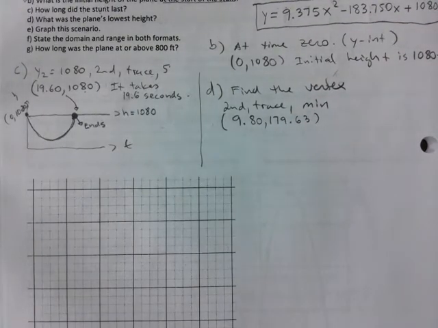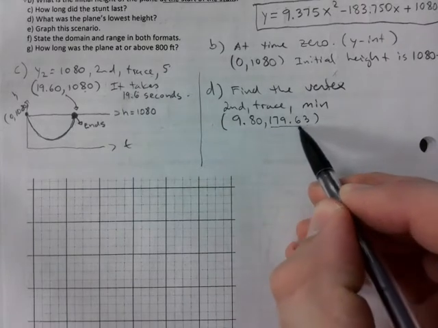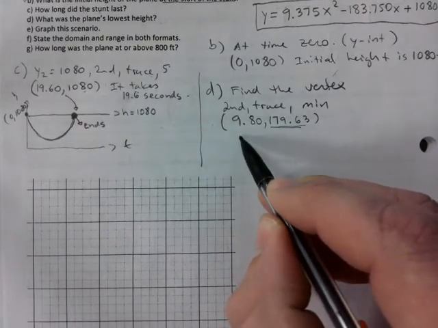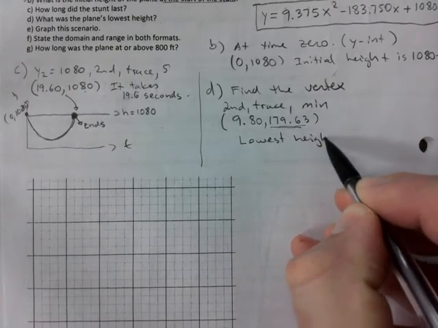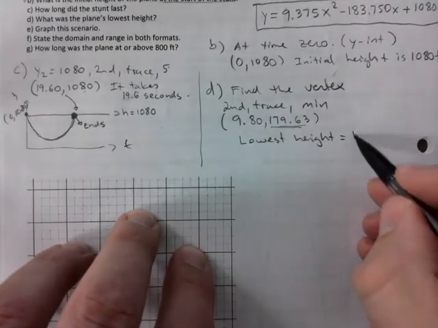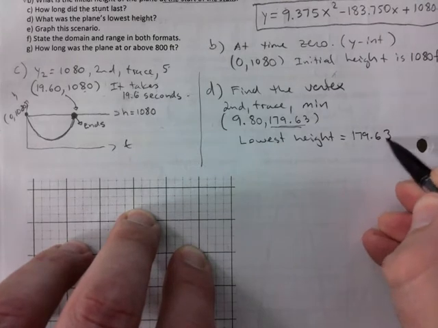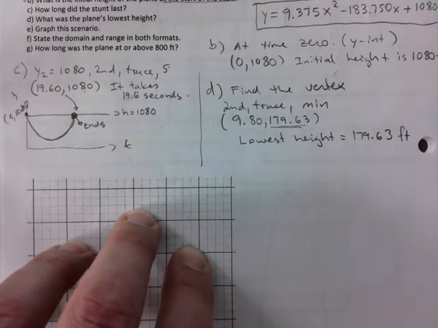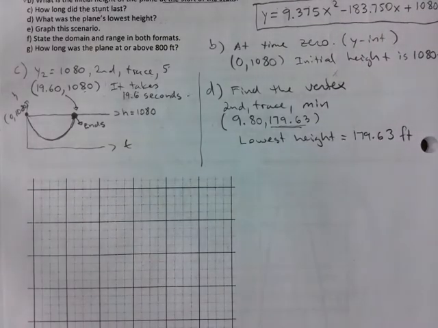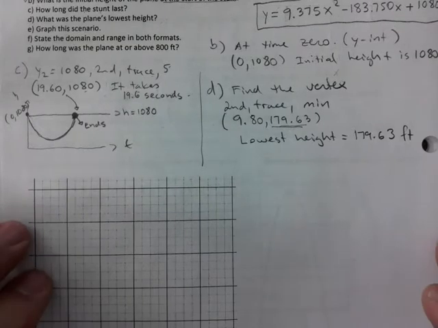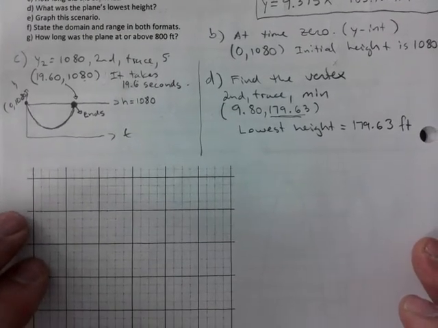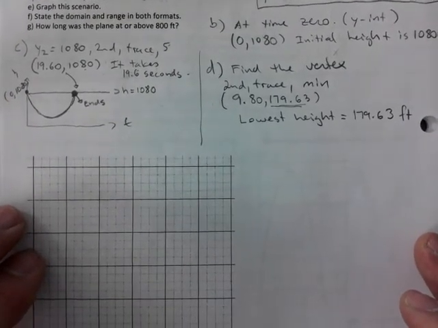That's the vertex. So this is the lowest point right here, right? Lowest height. You can just do it like that, is 179.63, and we are in feet. So watch for that. It could be yards, meters. My worksheets, that's another reason I don't like the textbook. It's always meters. It's always meters. It shouldn't be, right? You should have different units, so you're always paying attention to that.